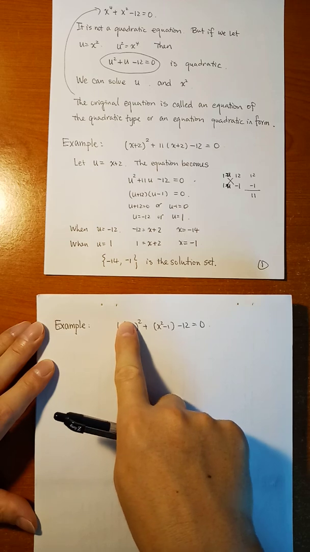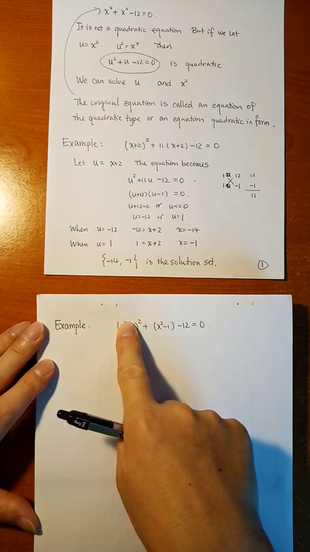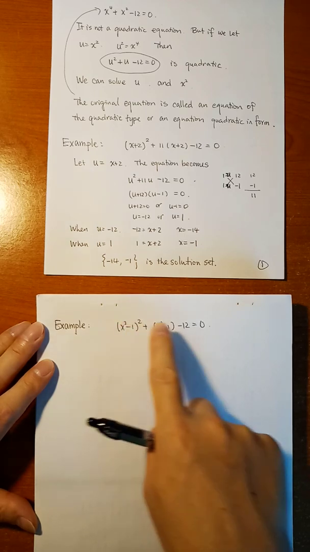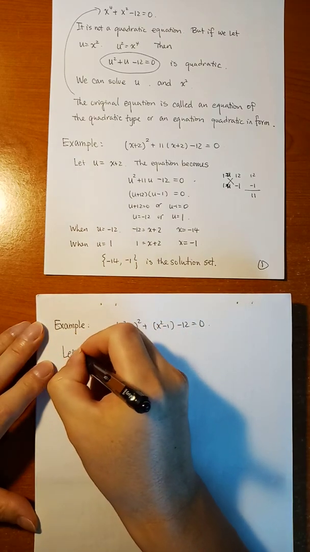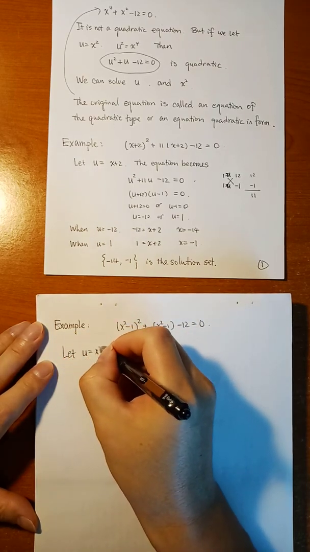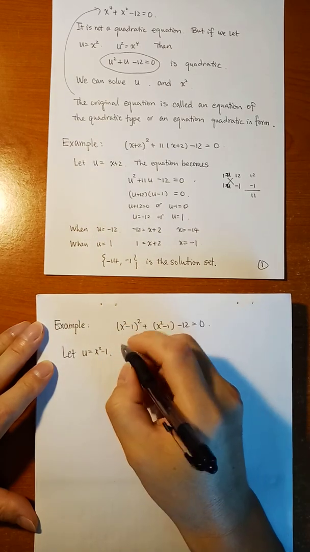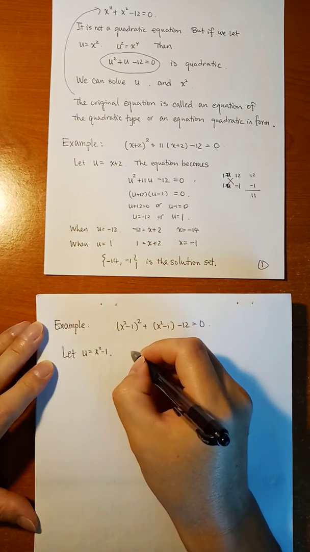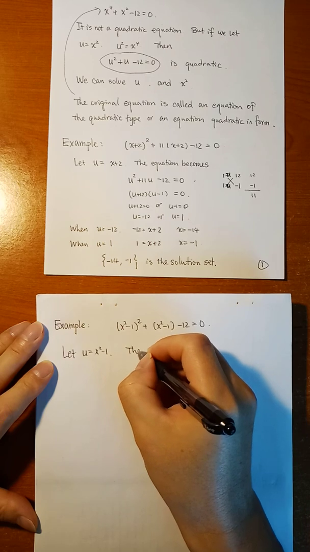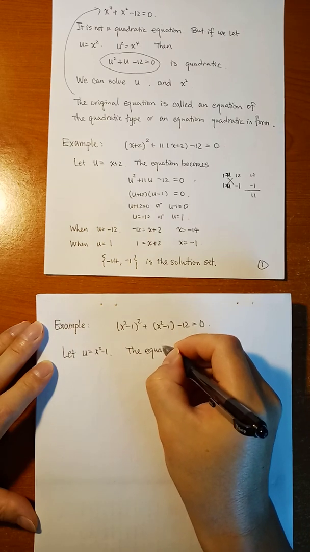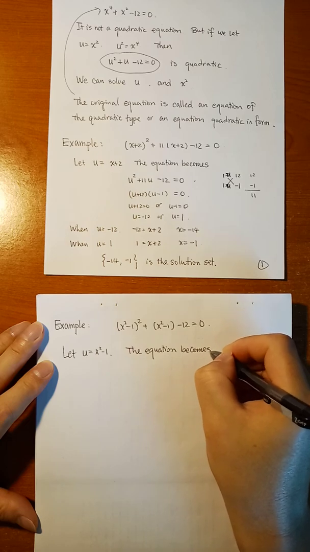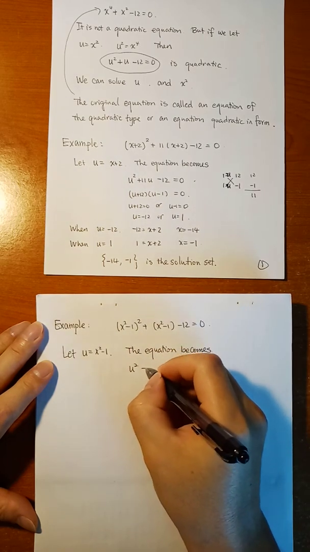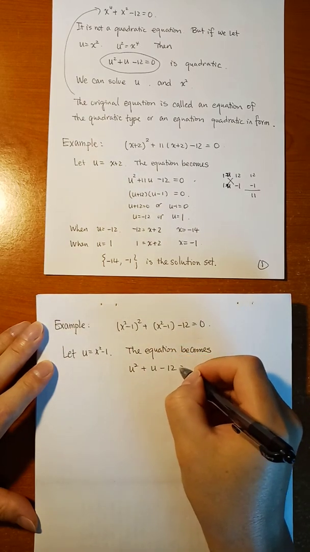You see here, if you use your finger to cover this x squared minus 1, this is your u squared and u minus 12. Then the equation becomes u squared plus u minus 12 equal to 0.